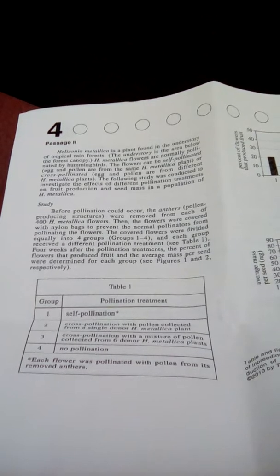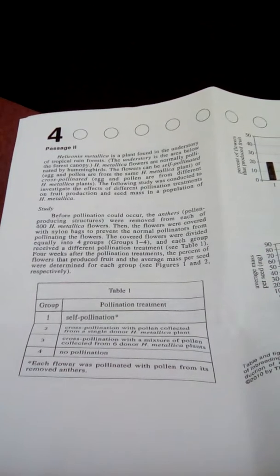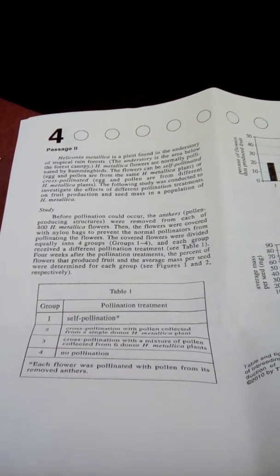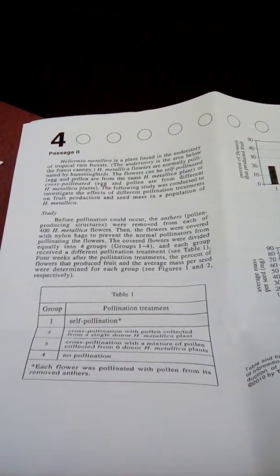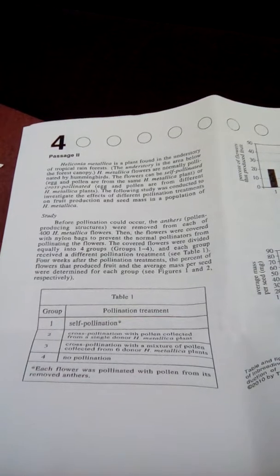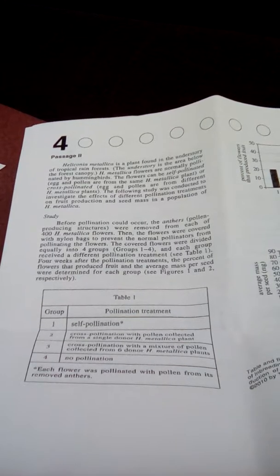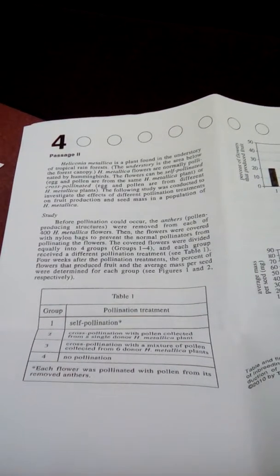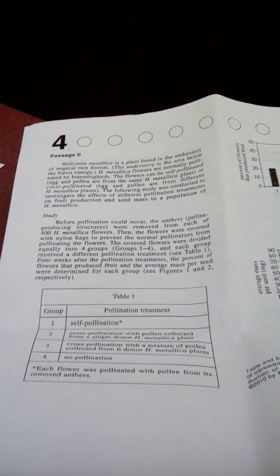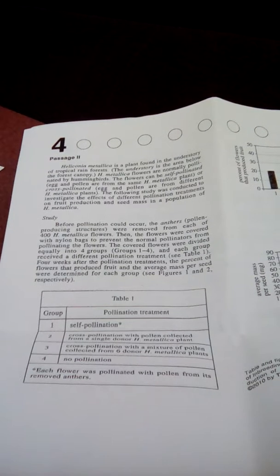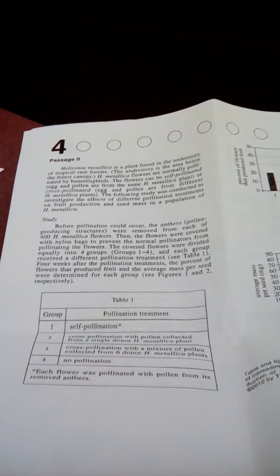Egg and pollen are from the same H. metallica plant, or cross-pollinated, egg and pollen are from different H. metallica plants. The following study was conducted to investigate the effects of different pollination treatments on fruit production and seed mass in a population.